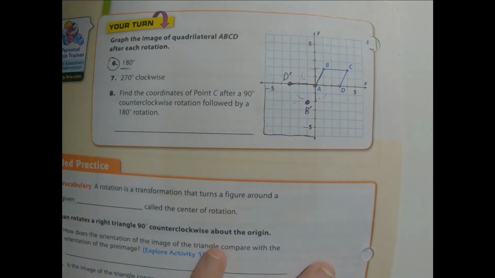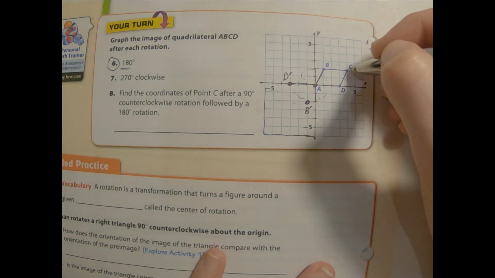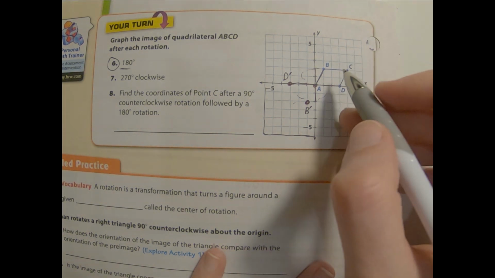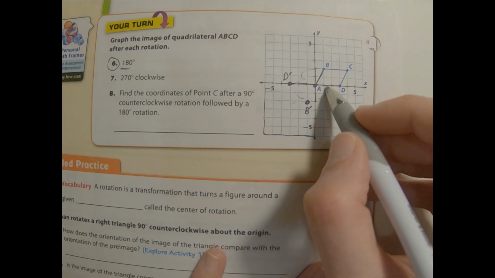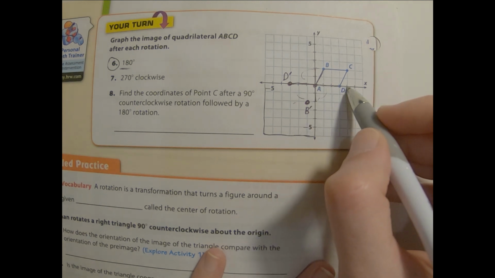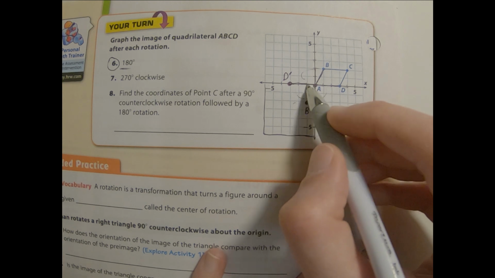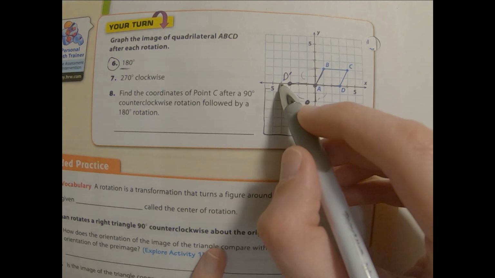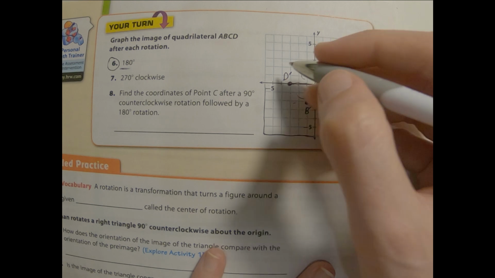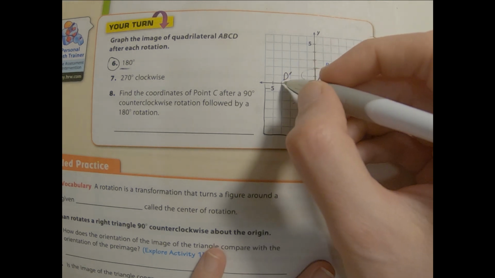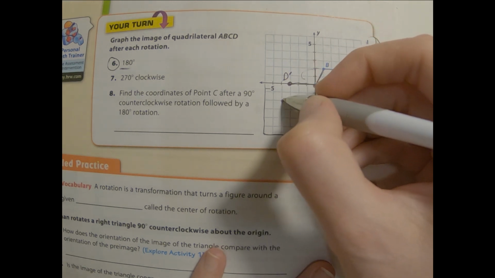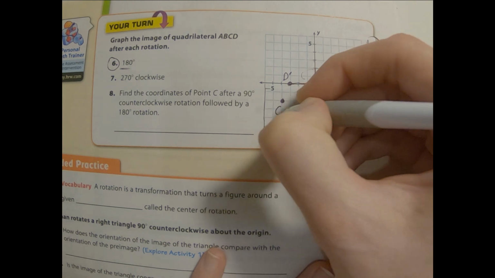All right. And then my C, to become C prime, we can measure that it has a distance of 1, 2, 3, 4 away from the origin. So I'm going to count that same way, 1, 2, 3, 4. And it has a height of 2 on the y-axis. So I'm going to count down 2 on the y-axis, 1, 2. So I should have C prime there.